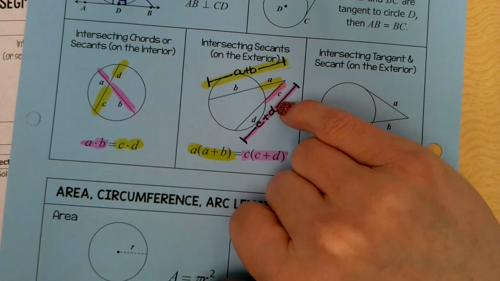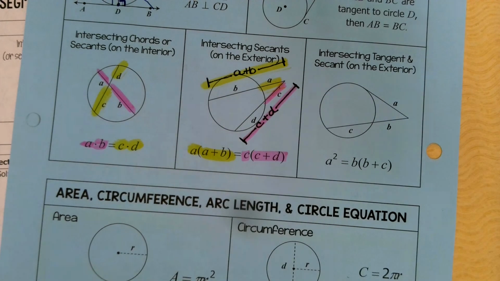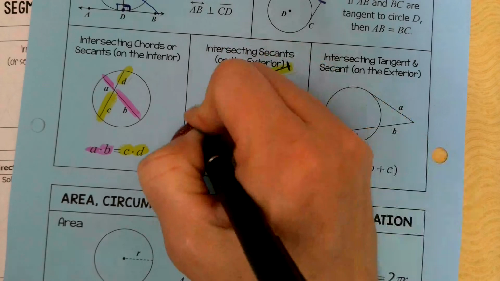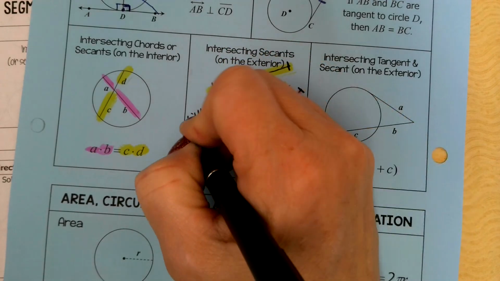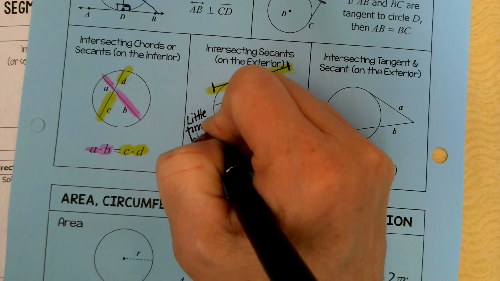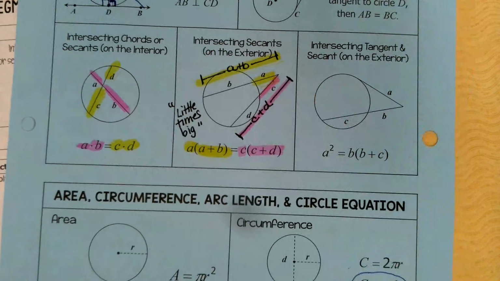So little times big equals little times big. It might even help you to write that out like that. Little times big.